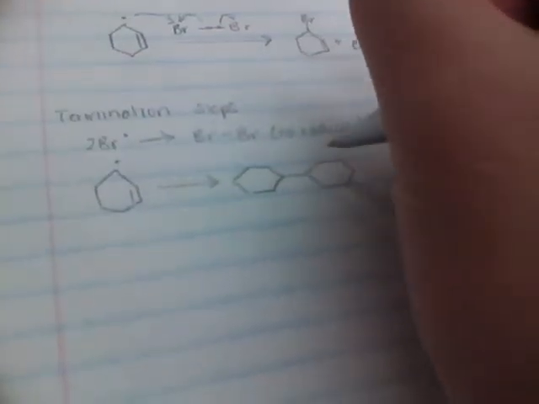And the final termination step is a bromine radical combining with a cyclohexenyl radical. So you start with 2 radicals, you end up with a neutral molecule. So because of those termination steps, you have to keep initiating the whole process. So that's a quick revision for you on allylic bromination.